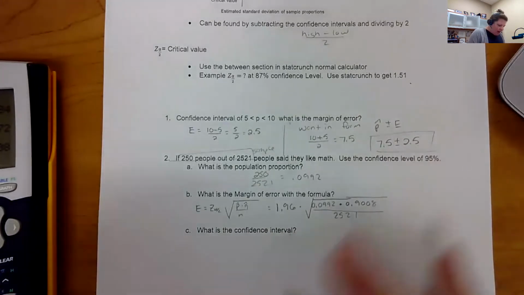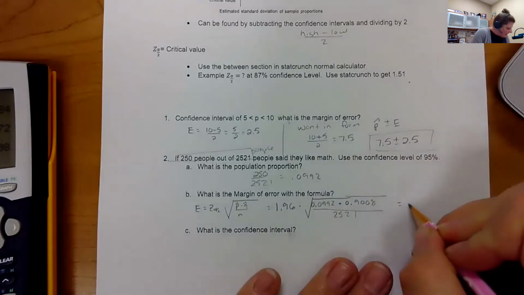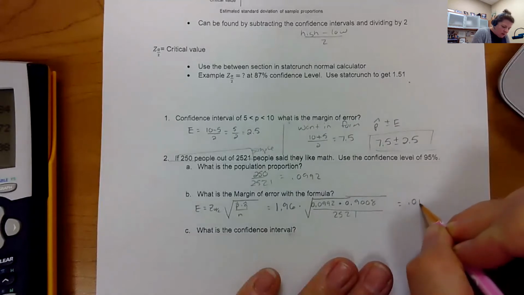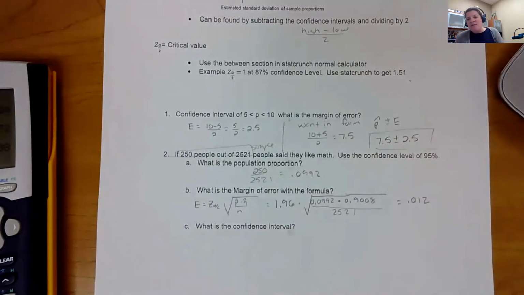Put that all in my calculator. I magically get 0.012. So my margin of error is 0.012. Very small. Okay. So that means, let me say this wording exactly like how they want so I don't mess it up. We are 95% confident that the population proportion is within 0.012.